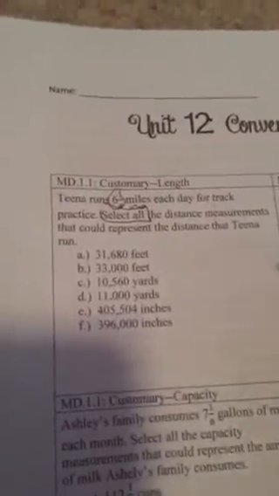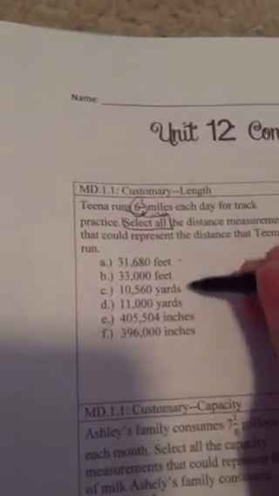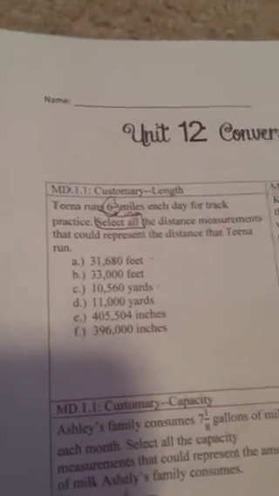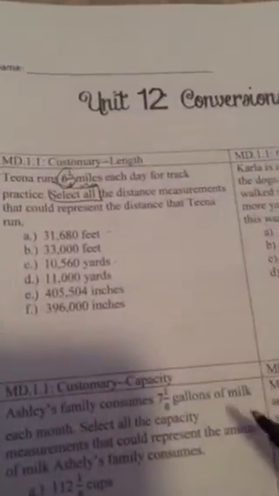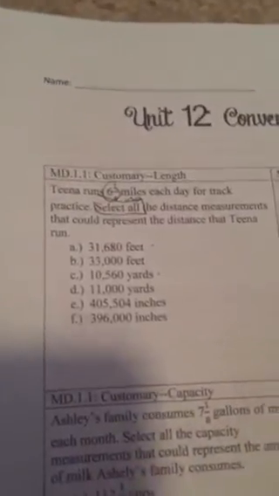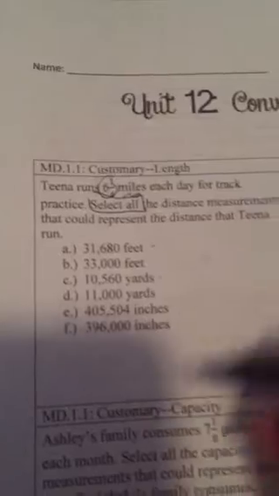So it is a select all, so I kind of want to look at my units of measurement. I see that the answer is going to be in terms of feet, yards, and inches. When I am doing my conversions, I want to convert from my largest and gradually work my way down to my smallest. So I am starting at miles, and I have 6 1/4 miles.